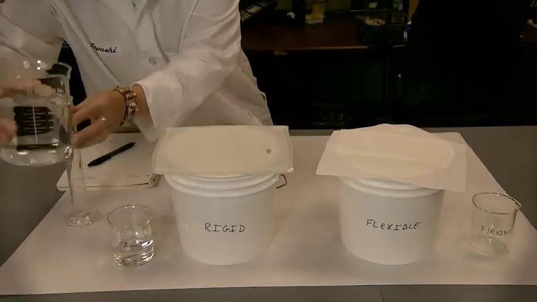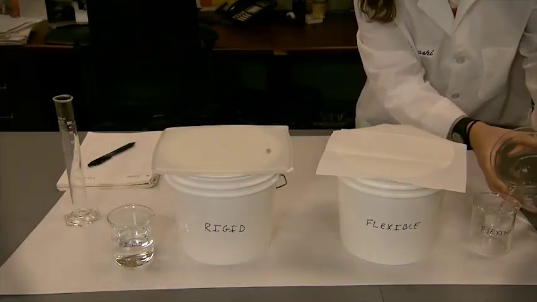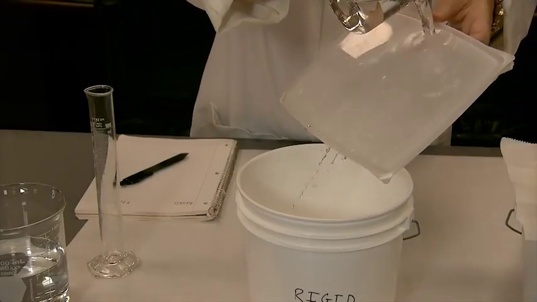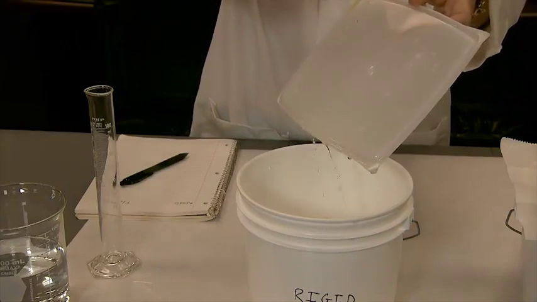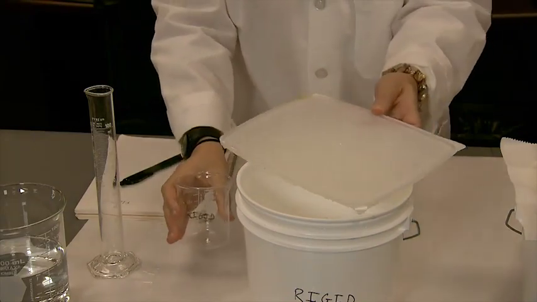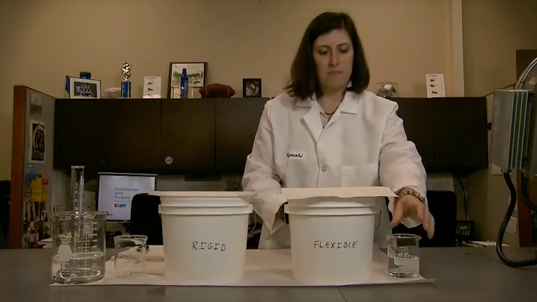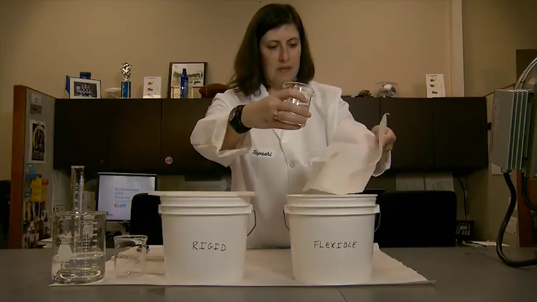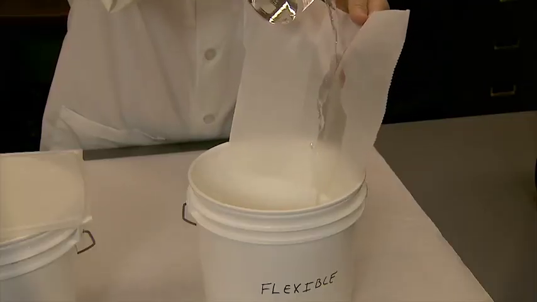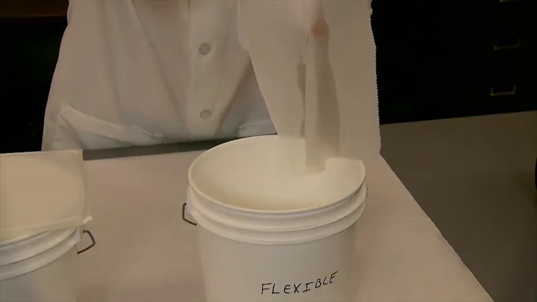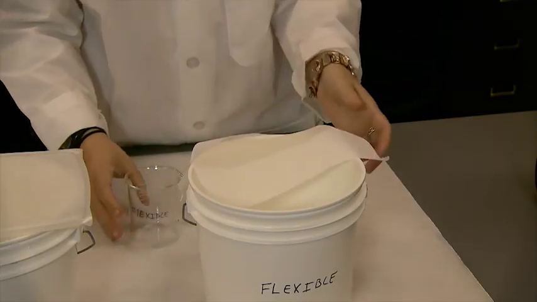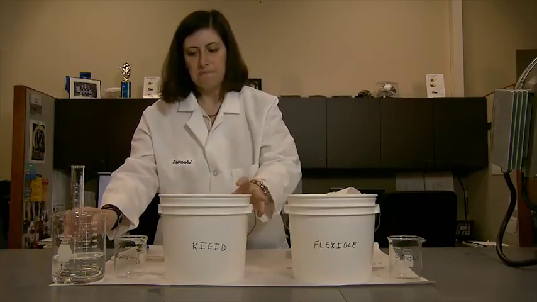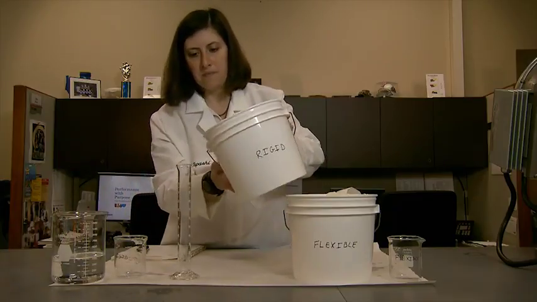So what you're going to do for this experiment is you're going to measure out 100 milliliters of water into each beaker. Label the buckets rigid and flexible. Pour one of the beakers into the rigid bucket using the cardboard or plastic as a funnel. Pour the other beaker into the flexible bucket using the flexible paper. Then take the graduated cylinder and measure the amount of water that is in each bucket.